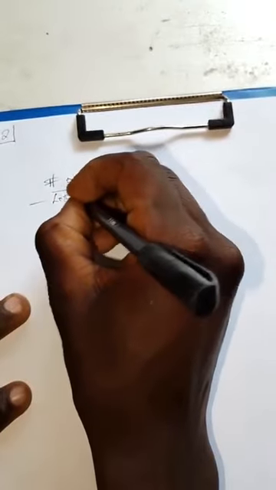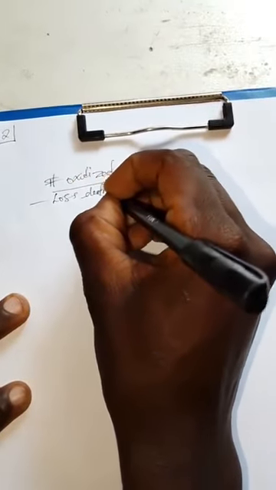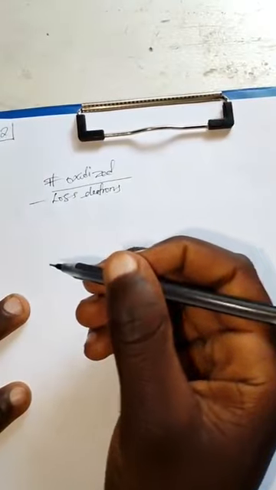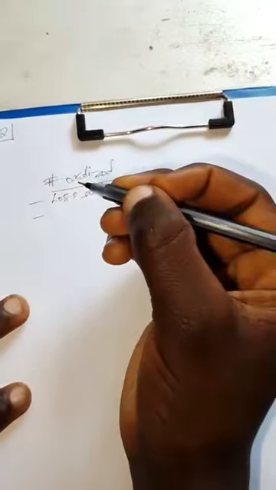There is a loss of electrons. Two, the oxidation number increases.